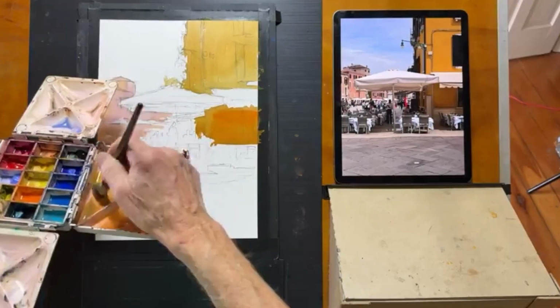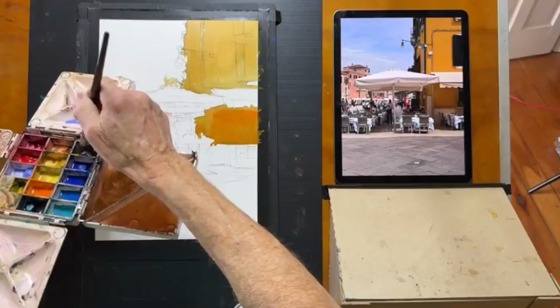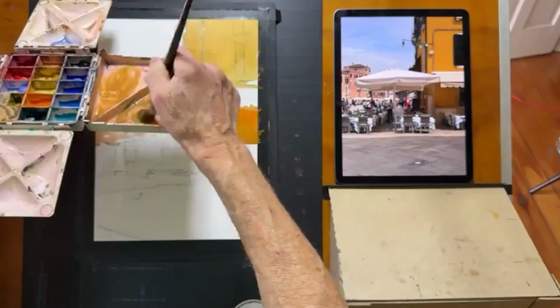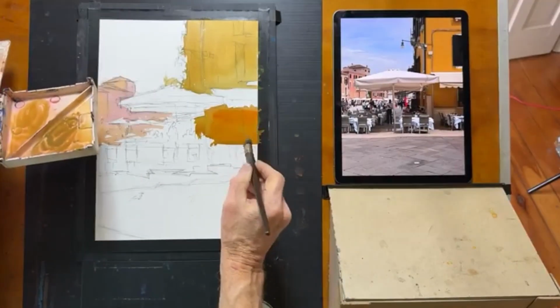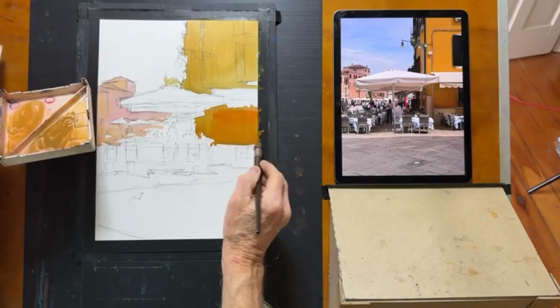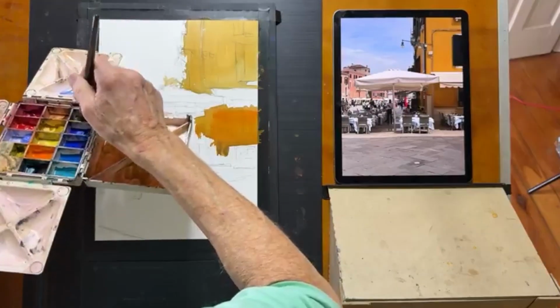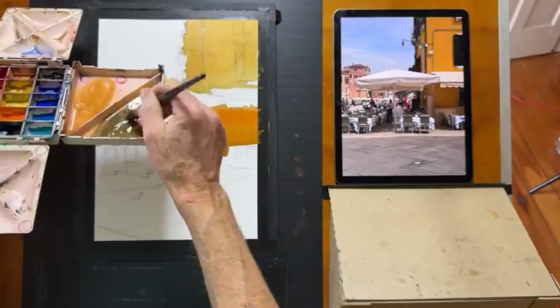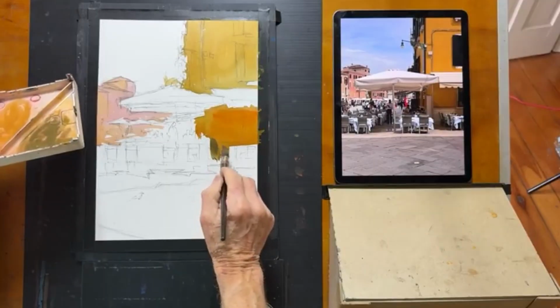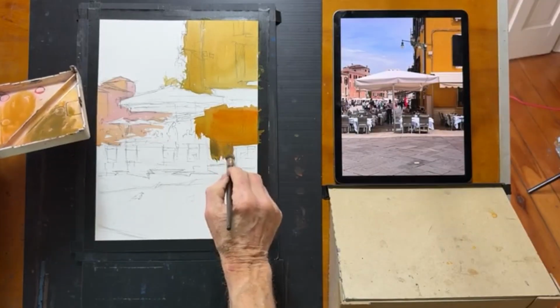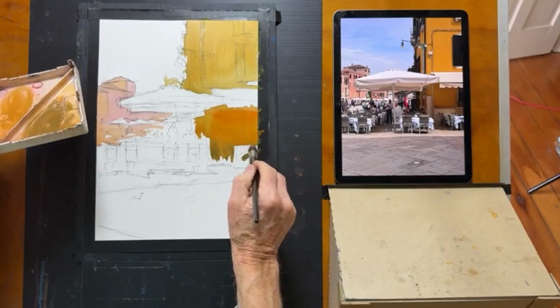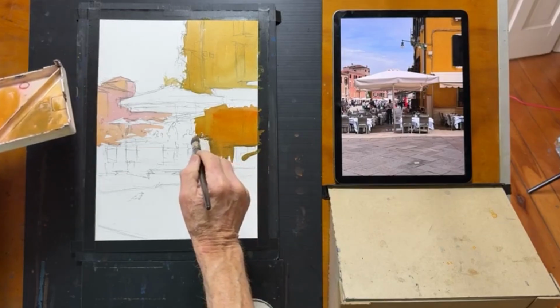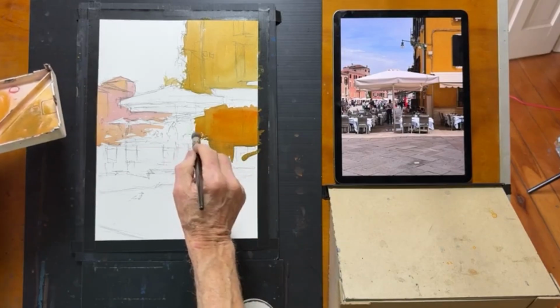Now, a little more neutral tint, which makes it kind of an olive color. I want to miss this tabletop. More neutral tint. Keeping this edge over here wet.